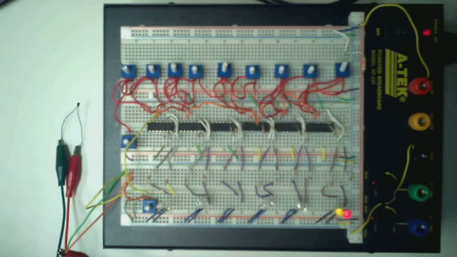So the first one is showing us that the temperature is more than 0 degrees, and the second one is showing that the temperature is more than 10 degrees. As we go down the row, we have 10 LEDs, and the last one lights up at any temperature which is more than 90 degrees.